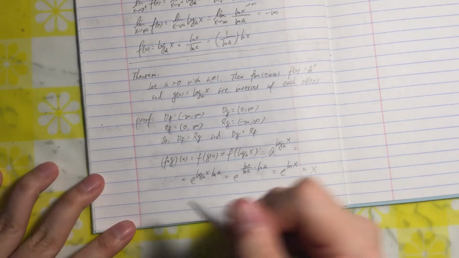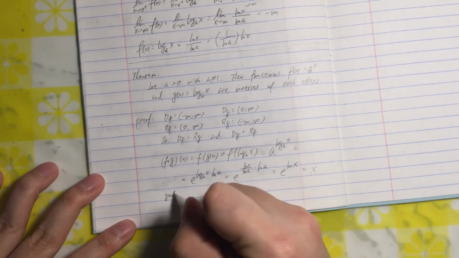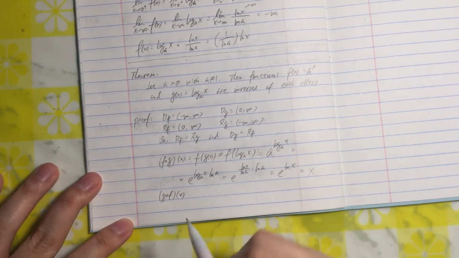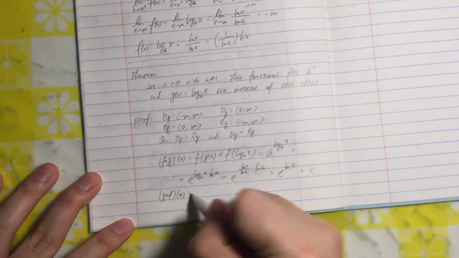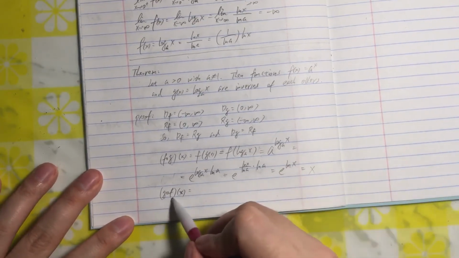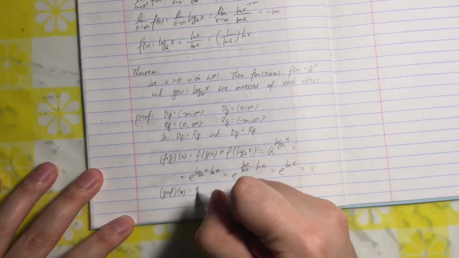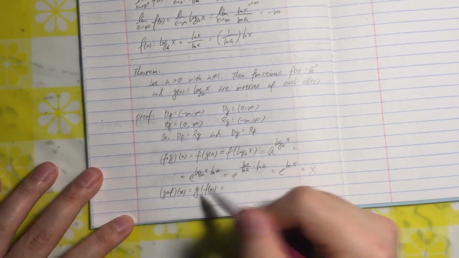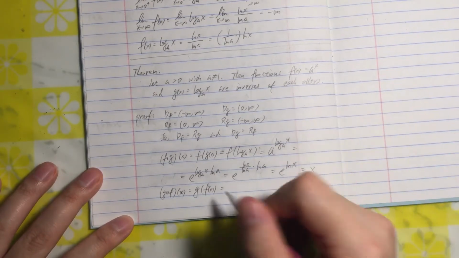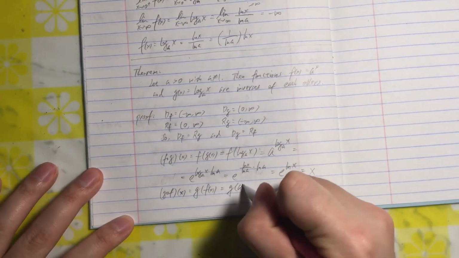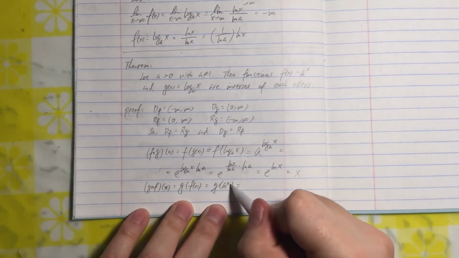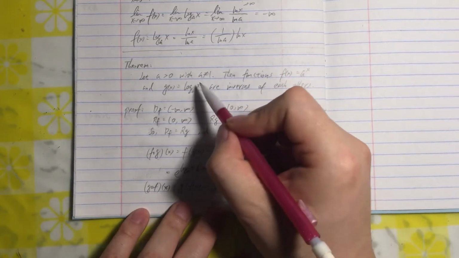Next, let's verify that g of f of x equals x for all x in the domain of function f. Here, g of f of x is the same as g of f of x. Function f is a to the power of x, so you get g of a to the power of x. Then for g of a to the power of x, I plug in a to the power of x for x in function g.